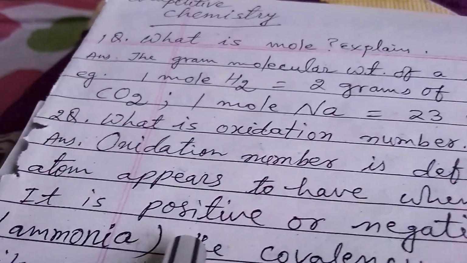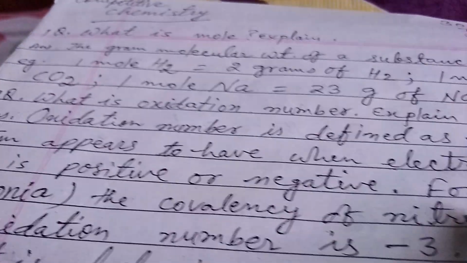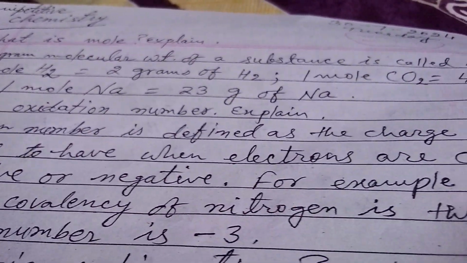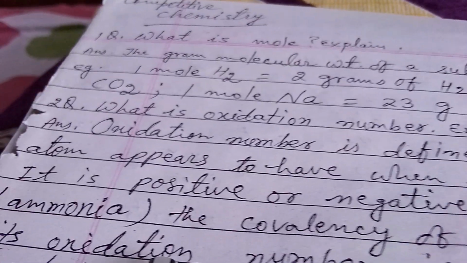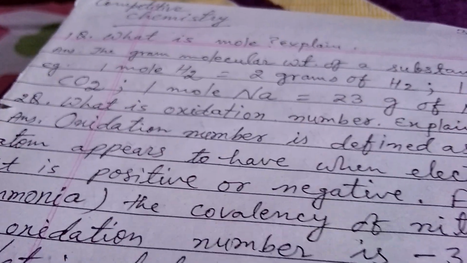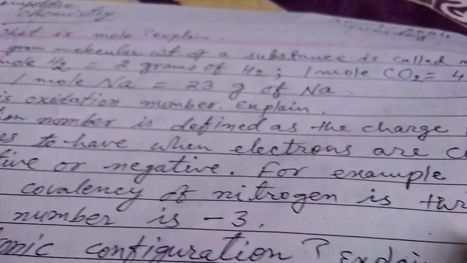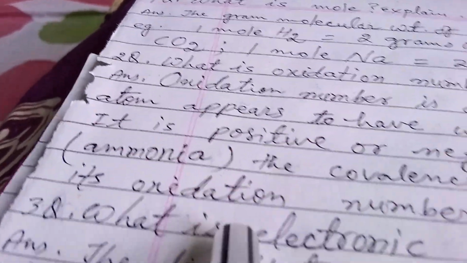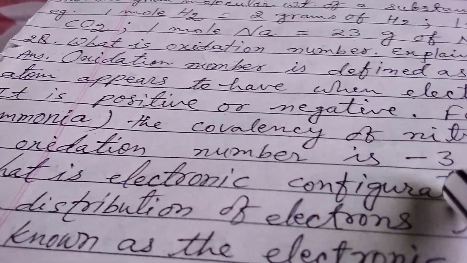It is positive or negative. For example, in NH3, that is ammonia, the covalency of nitrogen is 3, but its oxidation number is -3.